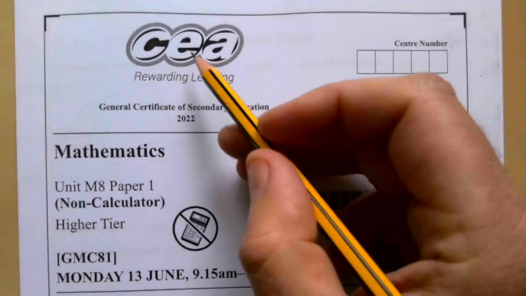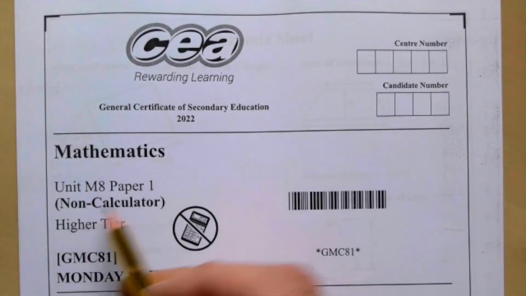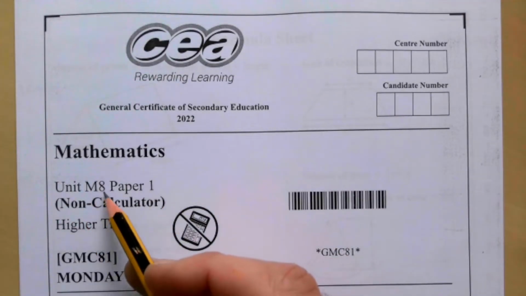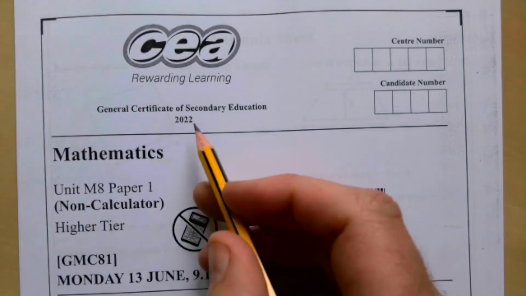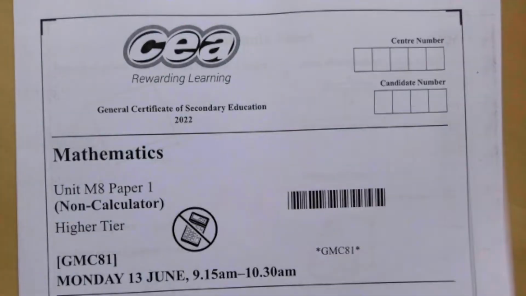This is a CCEA Maths paper. This one is the M8 paper 1, so it's the non-calculator part of the M8 paper, and it's from Monday the 13th of June 2022, so it's a summer 22 paper. Let's take a wee look at question 1 then.